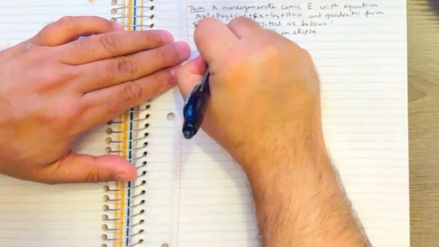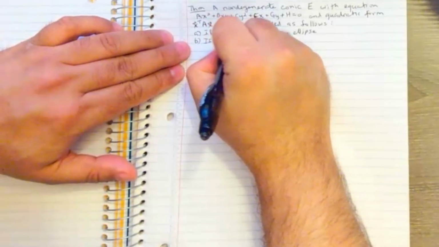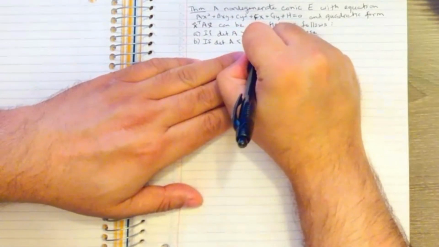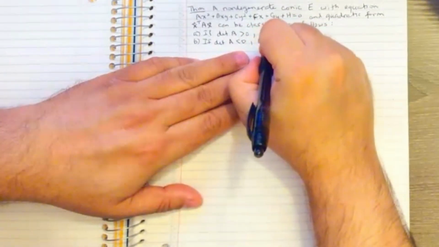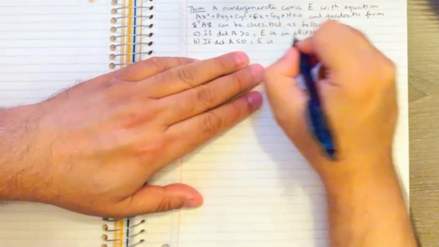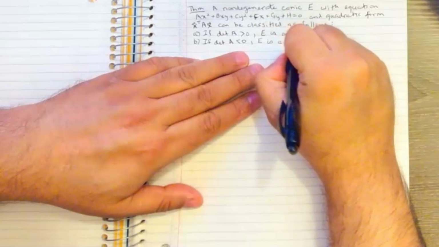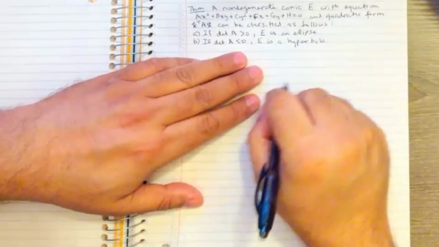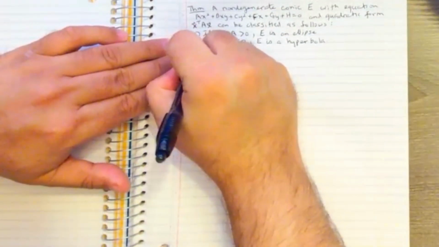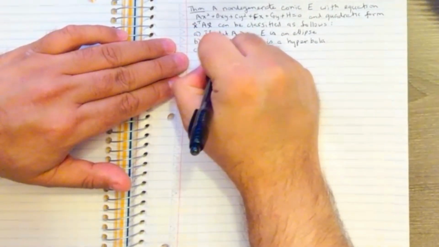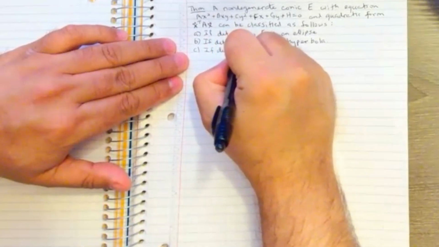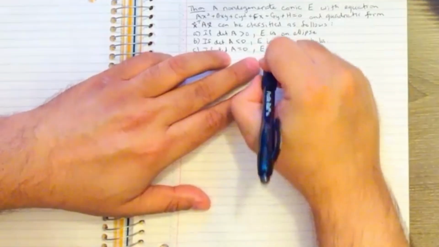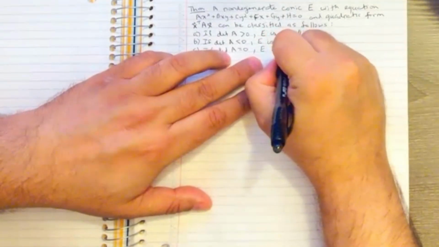If the determinant of A is negative, then the conic E is a hyperbola. And if the determinant of A is equal to 0, then the conic E is a parabola.